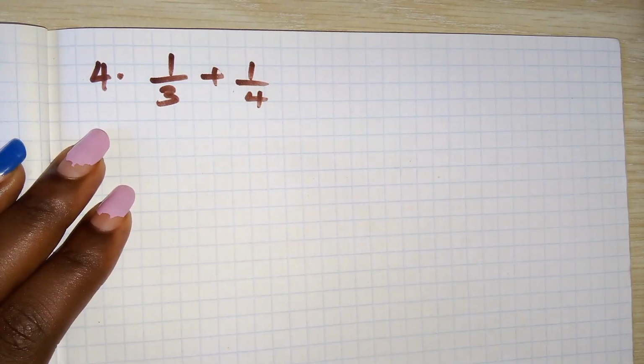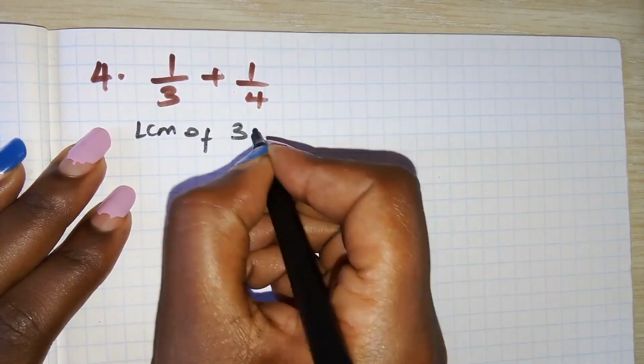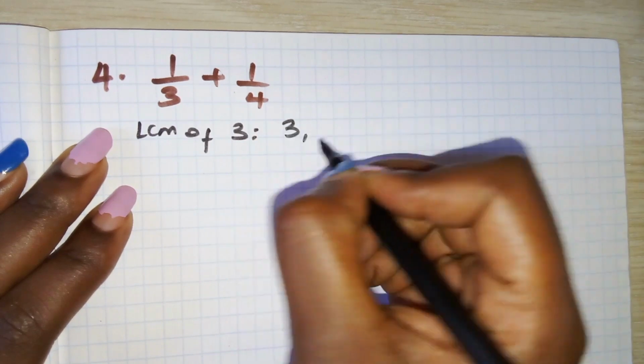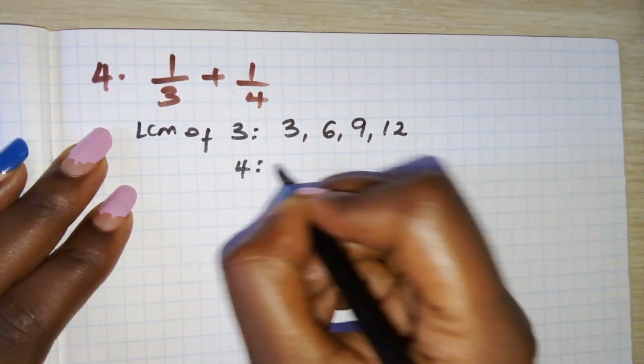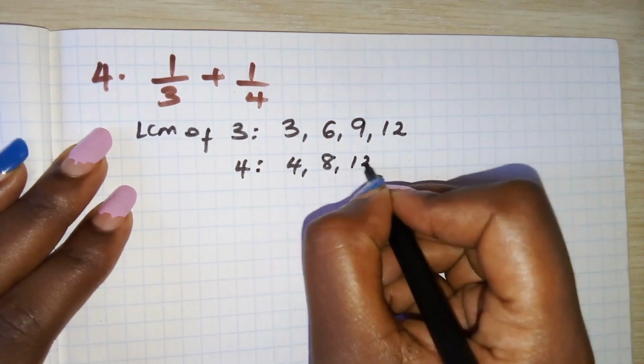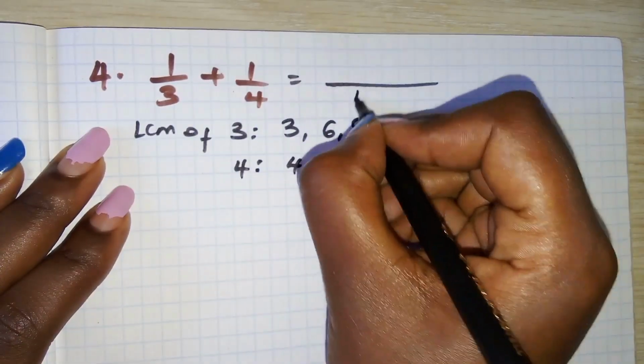So once again we do the LCM of 3 and 4. LCM of 3, we can count in 3, 6, 9, 12. Let's count in 4s: 4, 8 and 12. So the LCM is 12.